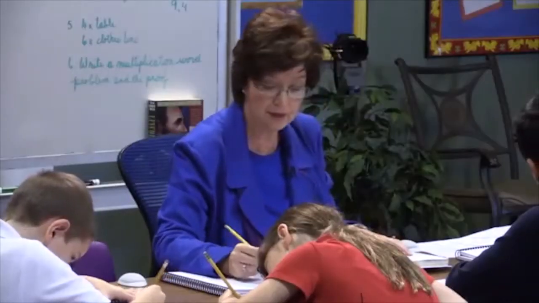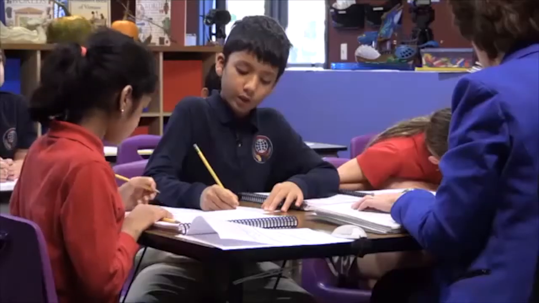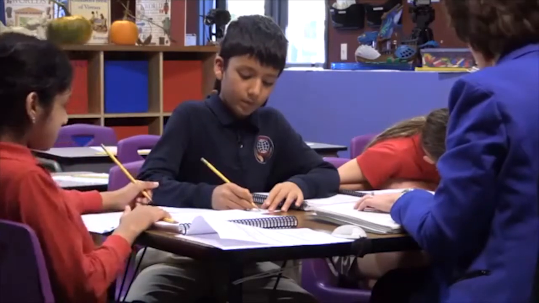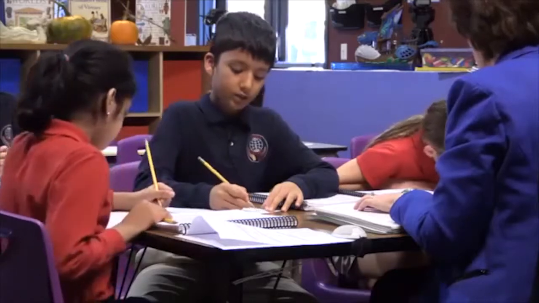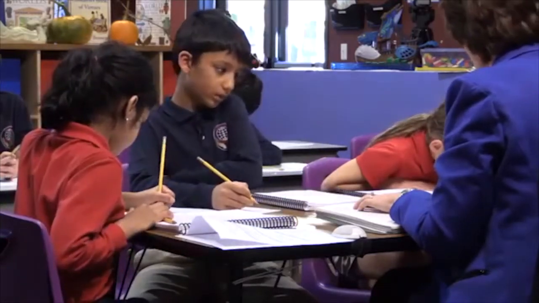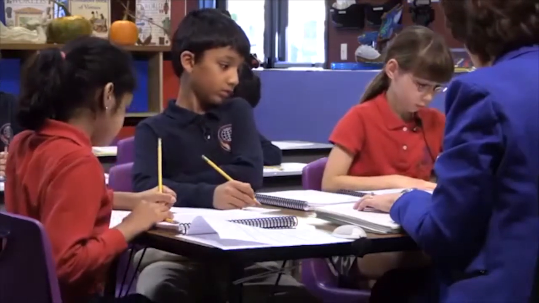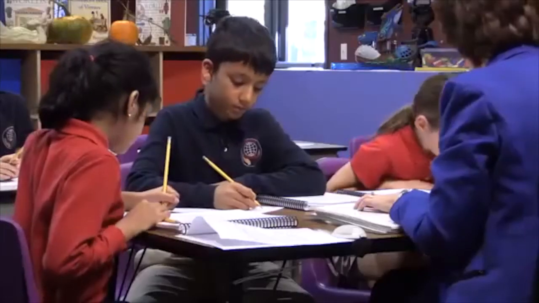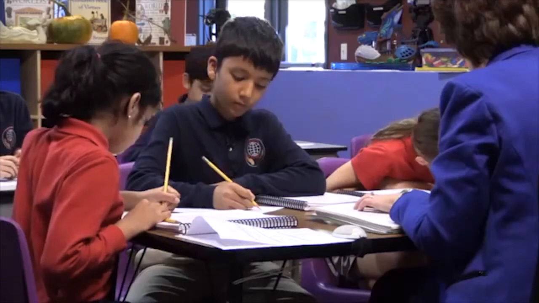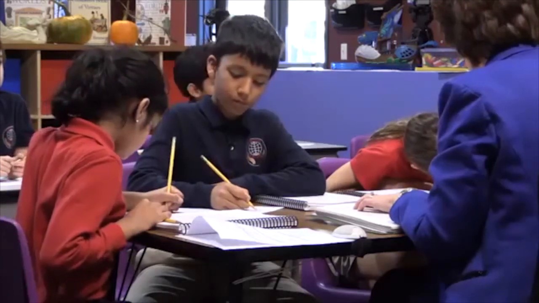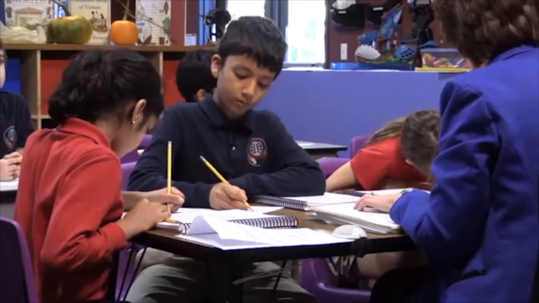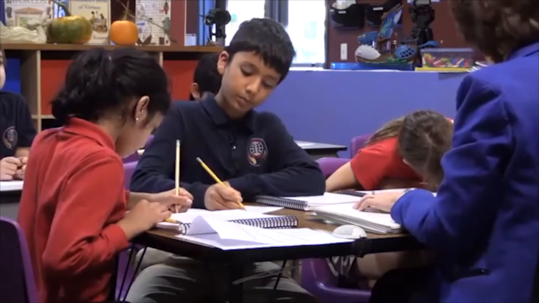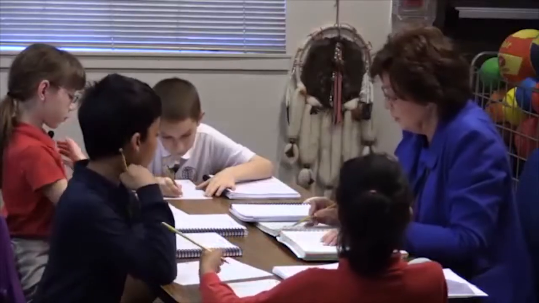Can you find your answer for me? 125. And what does 125 tell us? The quotient. Well, we have the all. We have the number in each pile, so 125 is the number of piles. We were looking for the number of piles.